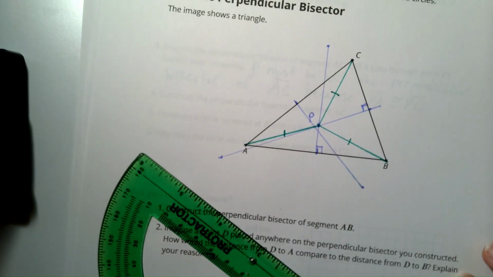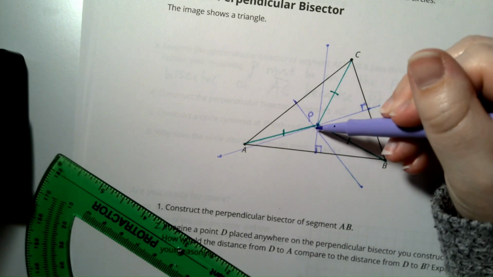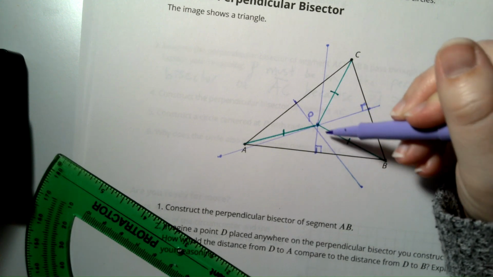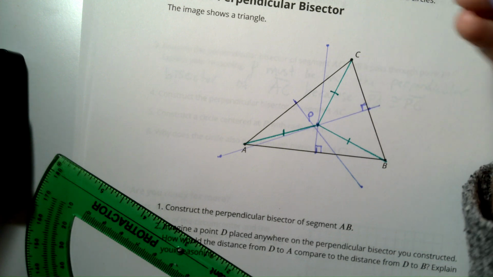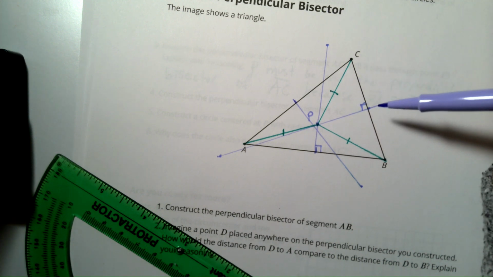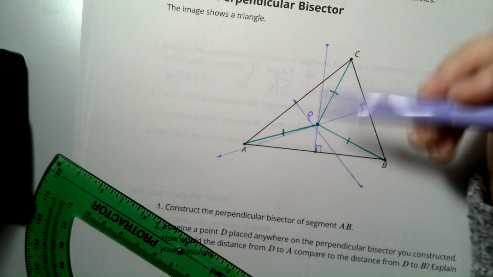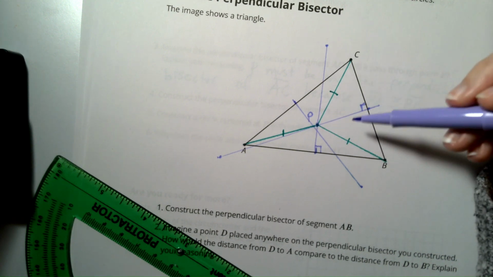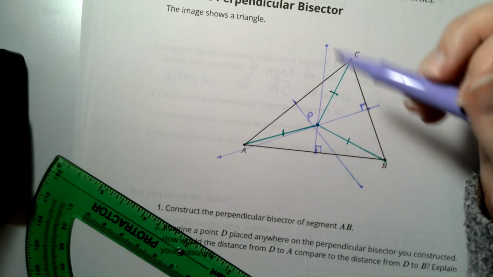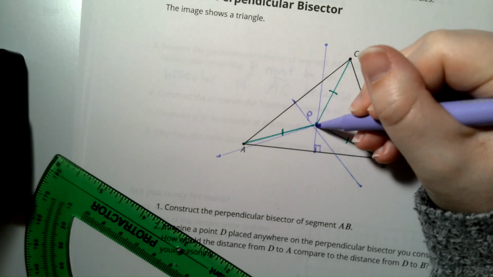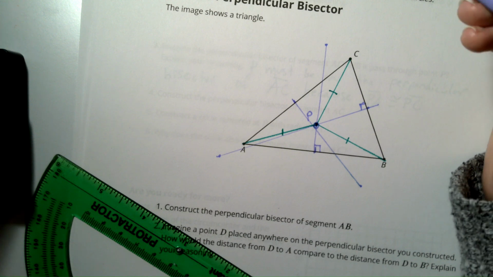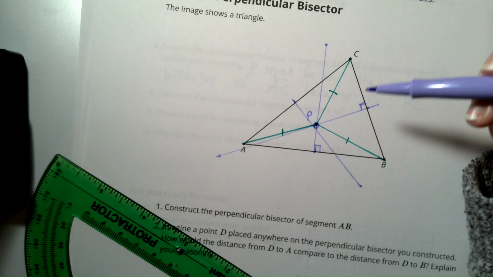Okay, so as you can see, my third perpendicular bisector didn't go exactly through that same point. That's just due to human error. I probably didn't do exactly the midpoint or exactly a right angle on one of these, or maybe all of them. I was a little bit off. But it should go through the same point. So let's just pretend this is all going through the same point there.